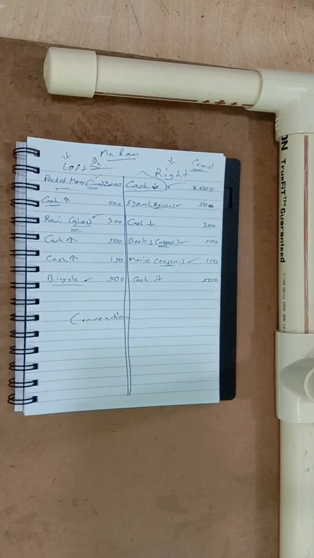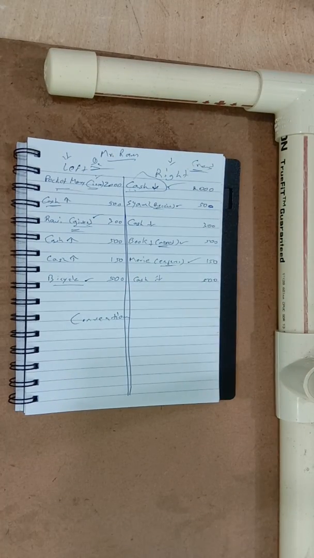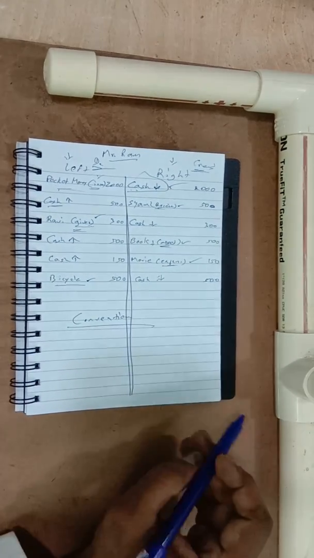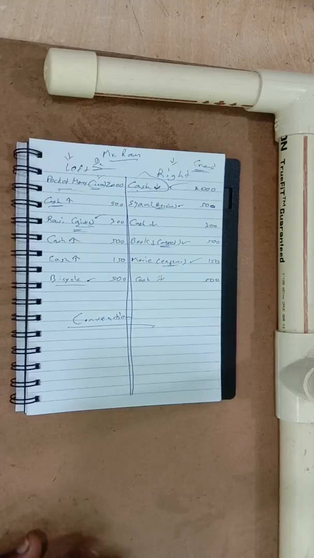Now, left is debit, right is credit. Now, what are the rules? Debit what comes in? Why? Because we have decided to write cash received on the left hand side. That is the only reason. If you change the sides, there is no problem, absolutely no harm. But there is something called convention. The whole world practices it in one way. And if you change the directions, it's something similar to driving your car on the right hand side in India. Nobody drives a car on the right hand side in India, unlike the United States. You have to follow the flow.